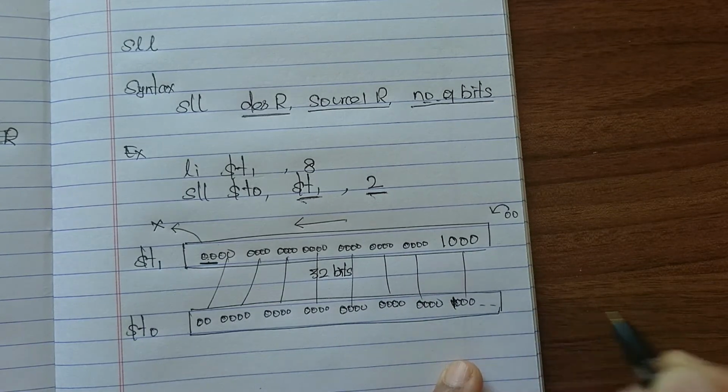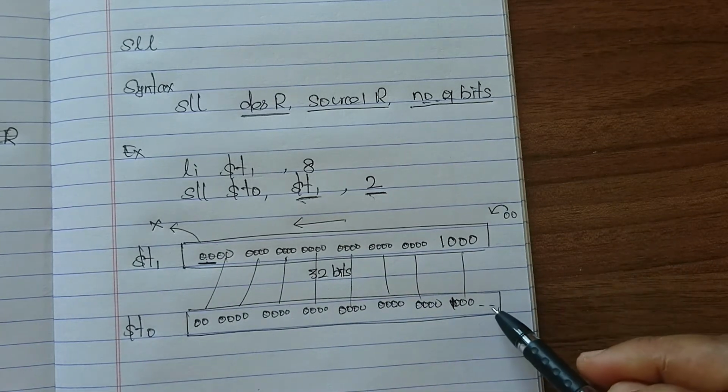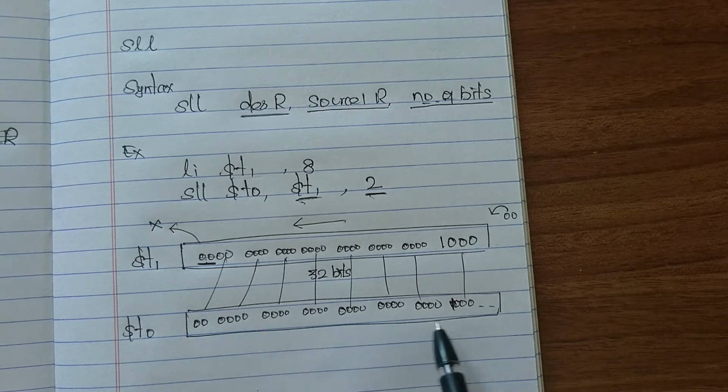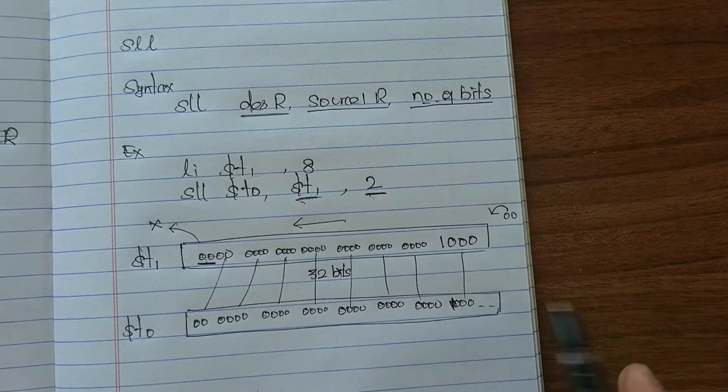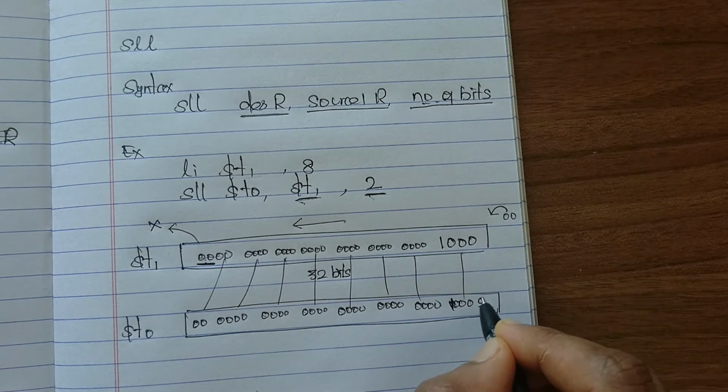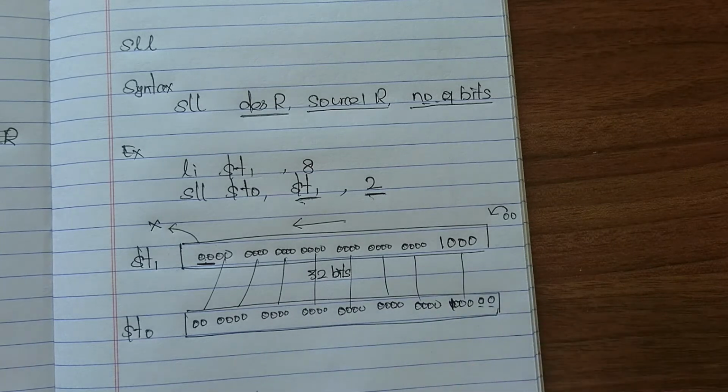You have 2 additional spaces because what I have is 30 bits and I need to have 32 bits. So these 2 additional bits you will fill with 0 by default.